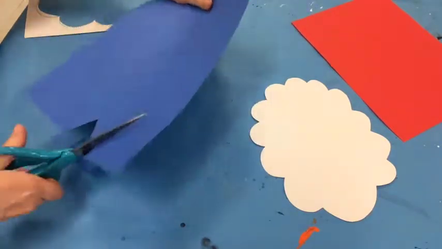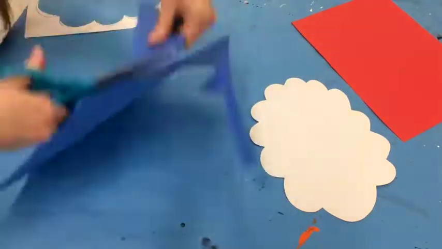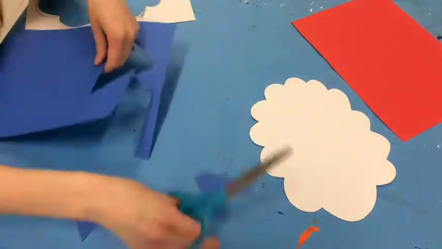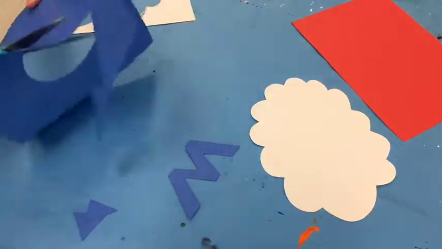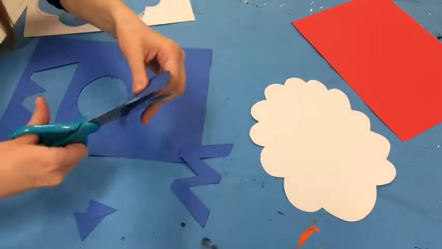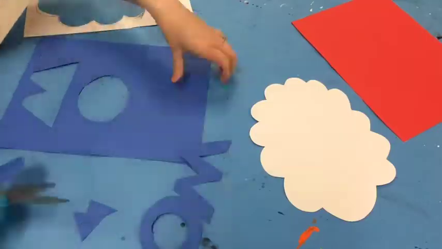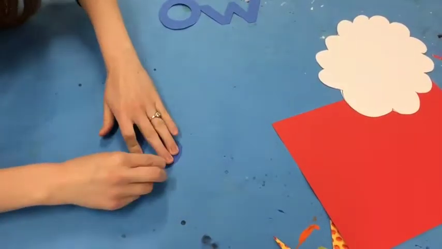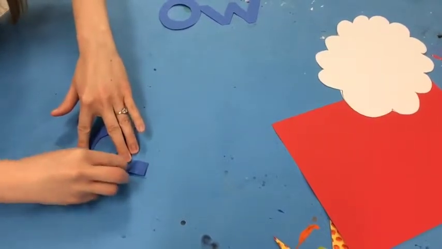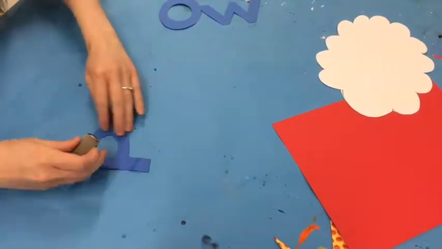Next, you'll make your word with bubble letters or block letters. This one I would prefer that you draw first before you cut, just to make sure that you have room for all of the letters on your paper. Again, draw big. If you have any pencil marks left over, feel free to erase those before you start gluing.